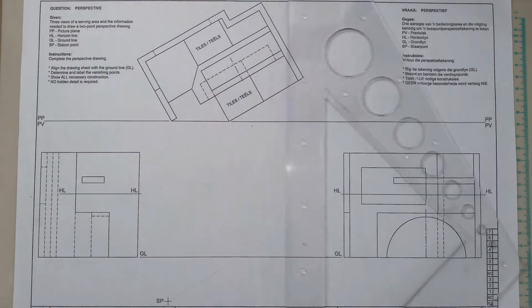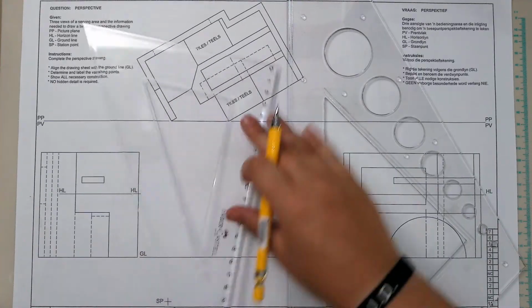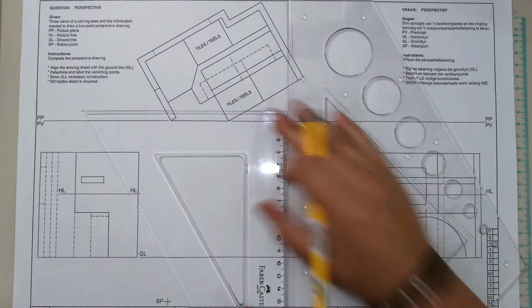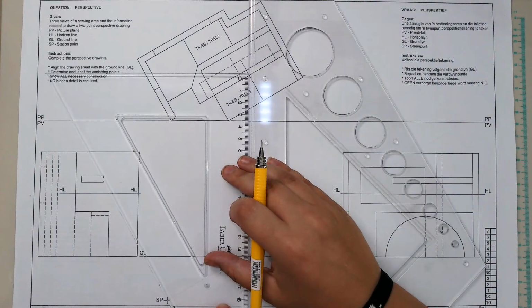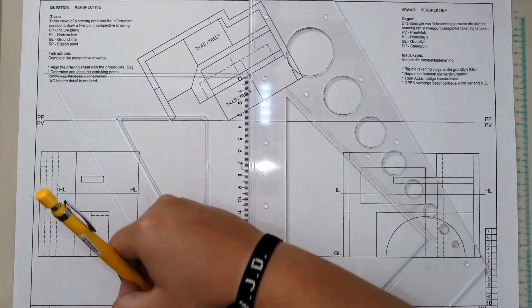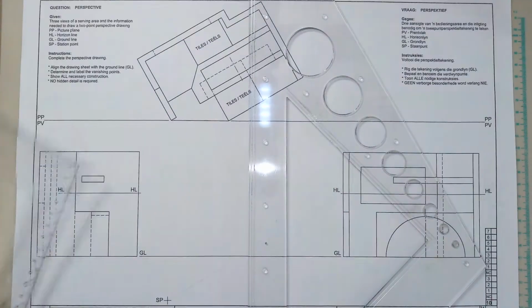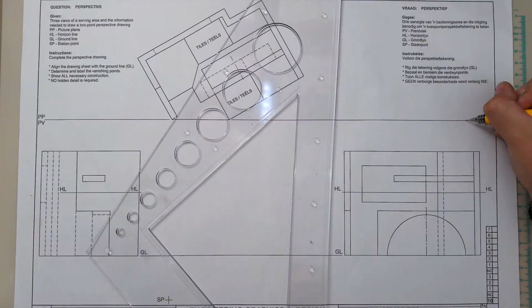I think I should use my triangle for this one. Standing point. To the picture plane, and then straight down to get our vanishing points.